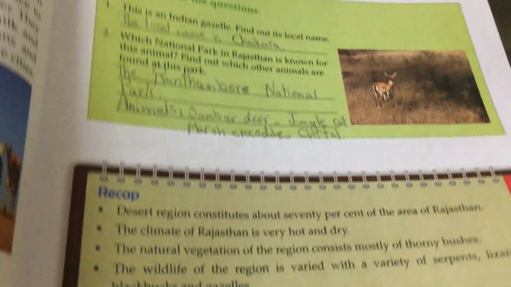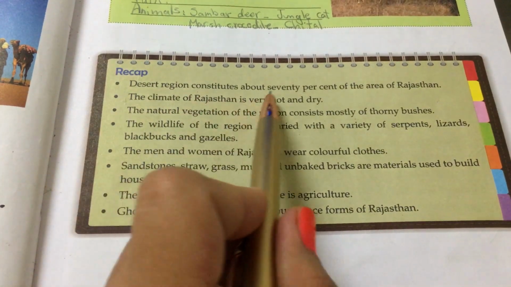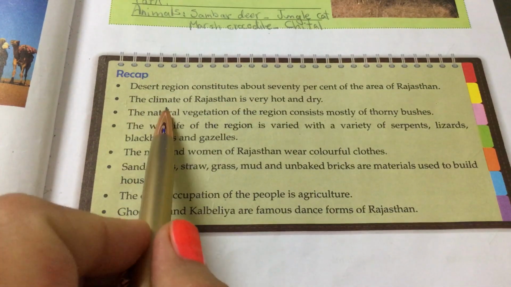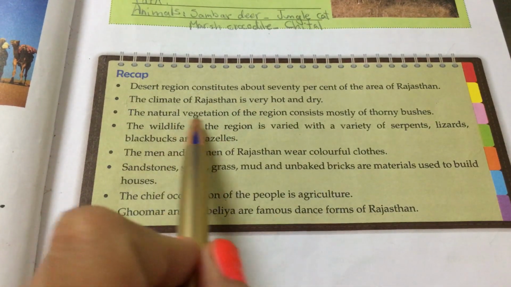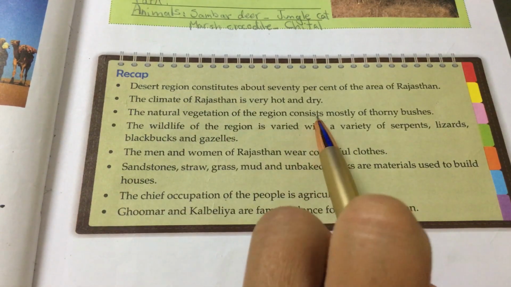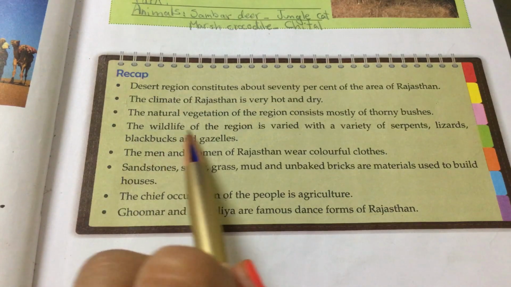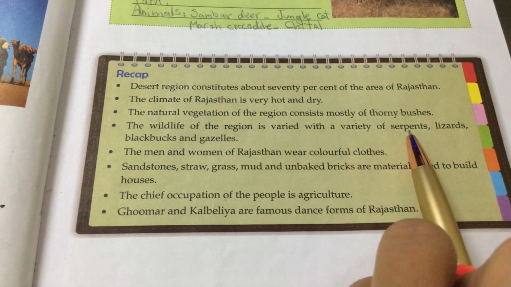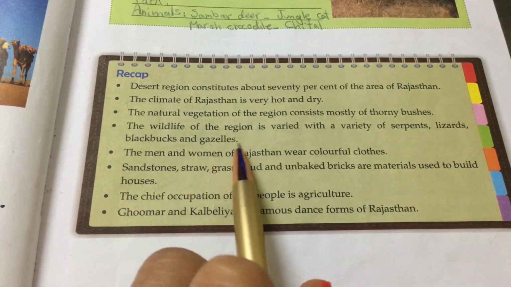Now recap time. Desert region constitutes about 70% of the area of Rajasthan. The climate of Rajasthan is very hot and dry. The natural vegetation of the region consists mostly of thorny bushes. The wildlife of the region is varied, with a variety of serpents, lizards, blackbucks, and gazelles.